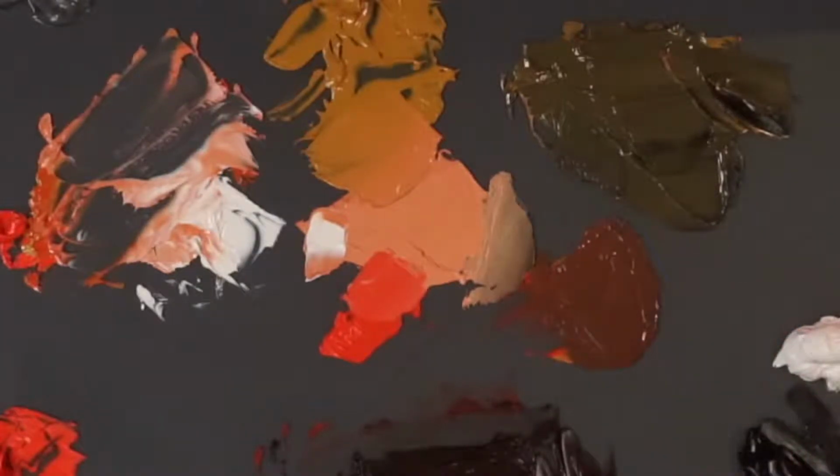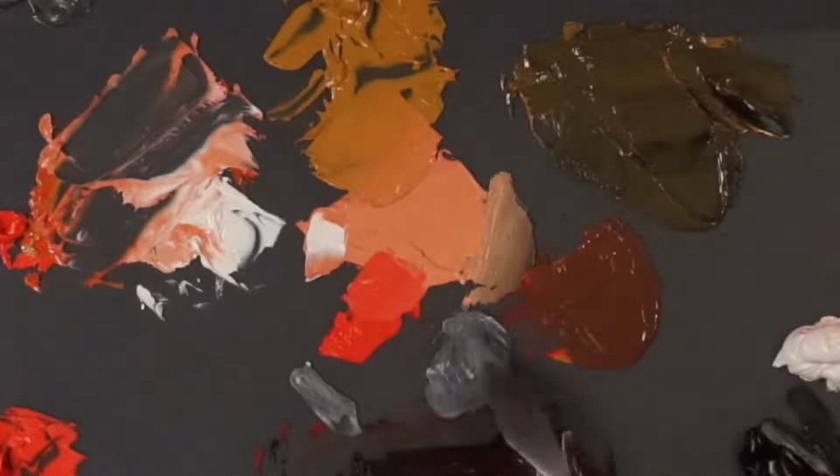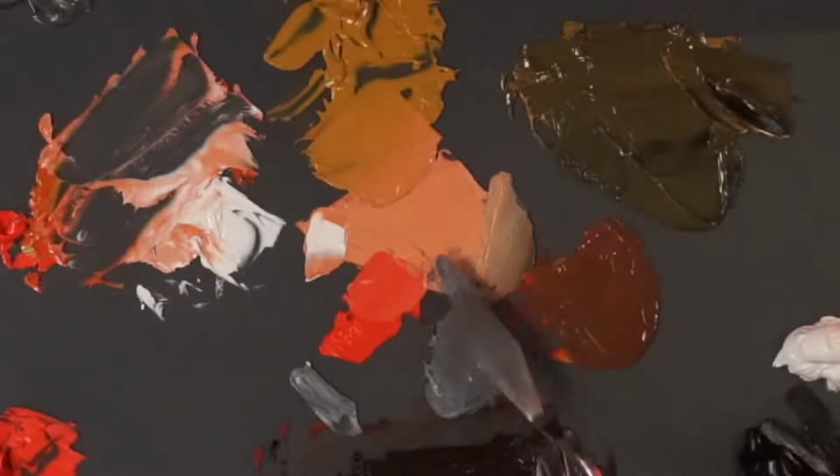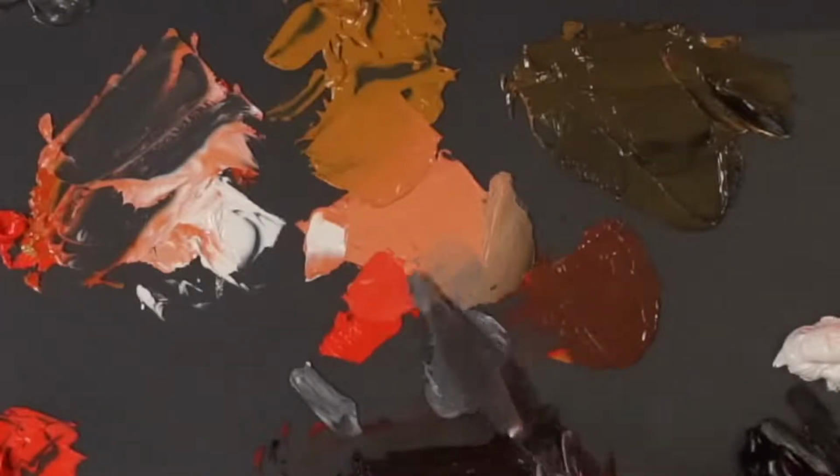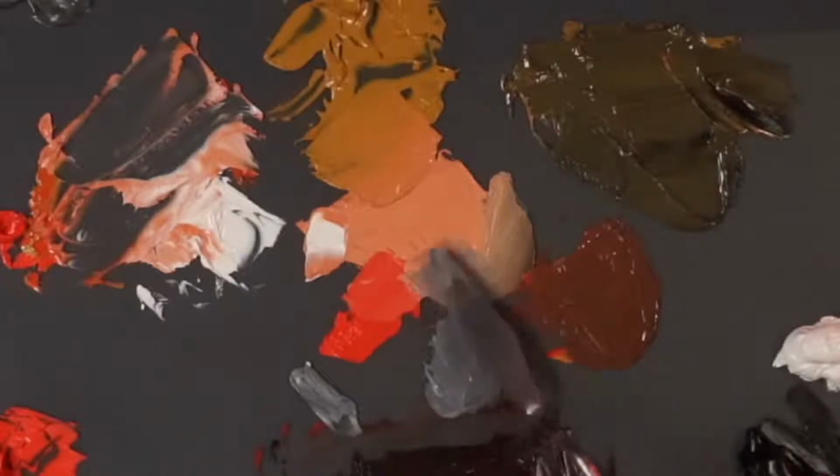What else might release your eye? Well, what about just black, or if we did gray? What if we got a gray in between our dark and our shadow? And now, do you think this is going to make this color weaker or stronger? Weaker.